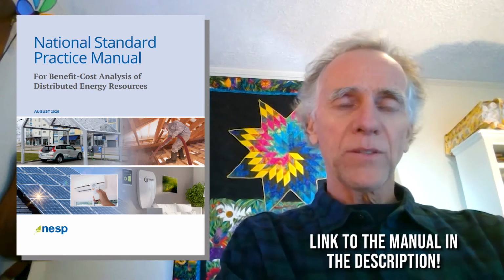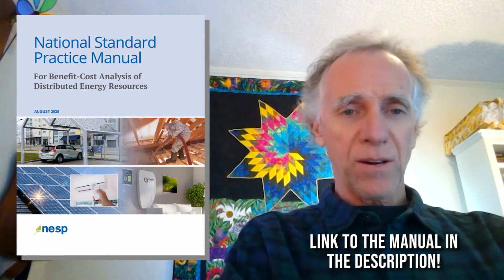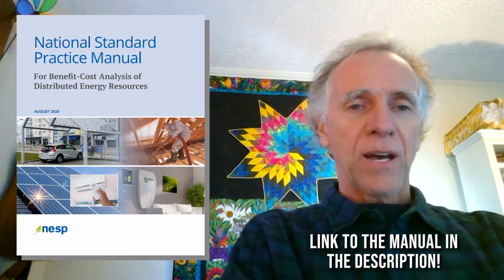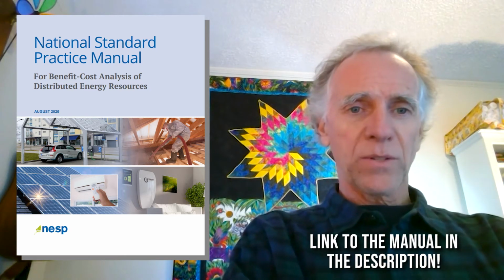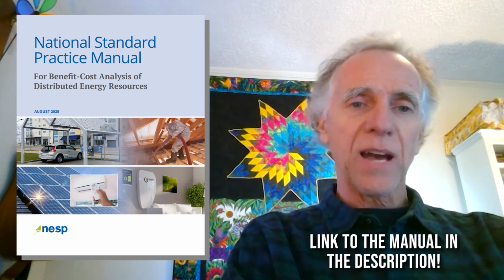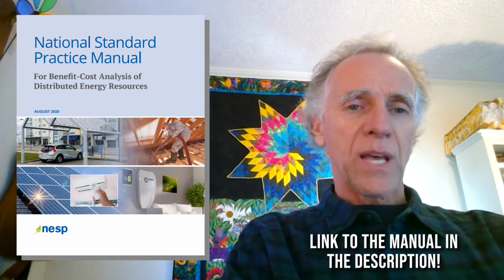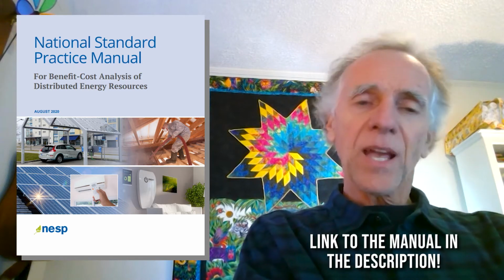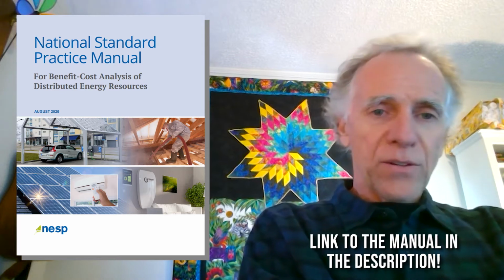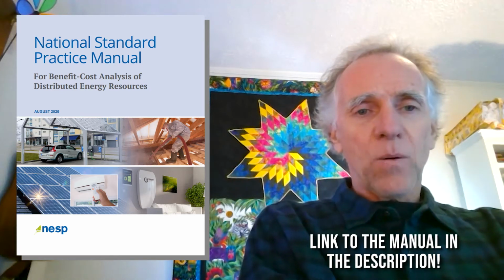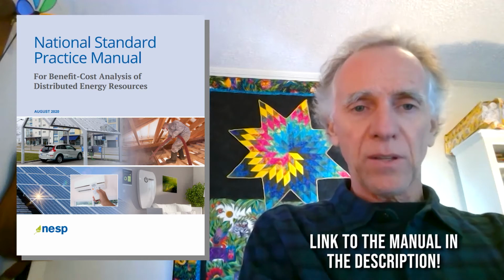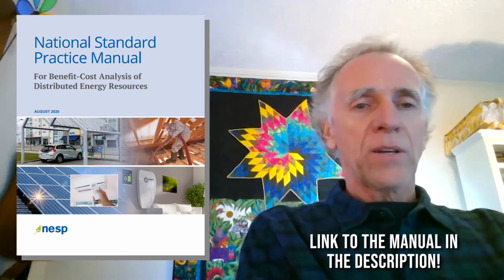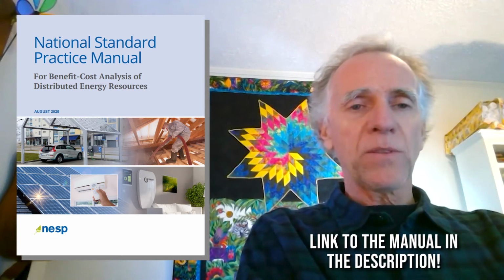This manual builds upon 20 or 30 years worth of practices for how to do a benefit cost analysis of all types of utility resources, but especially energy efficiency and now distributed energy resources. First of all, benefit cost analyses are critical because they help provide regulators and others with information as to whether to pursue a particular investment. Does it make sense for the utility, for customers, for whatever, to go ahead and spend this money on this particular investment? So they're absolutely essential.